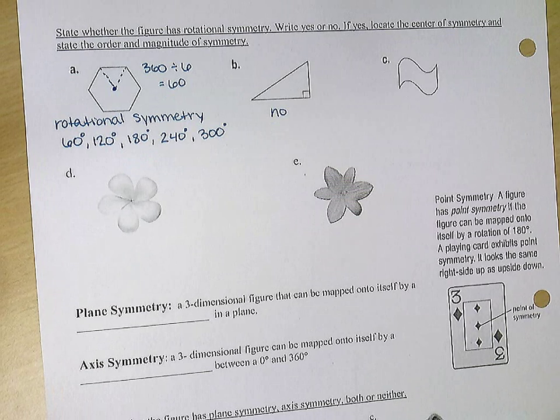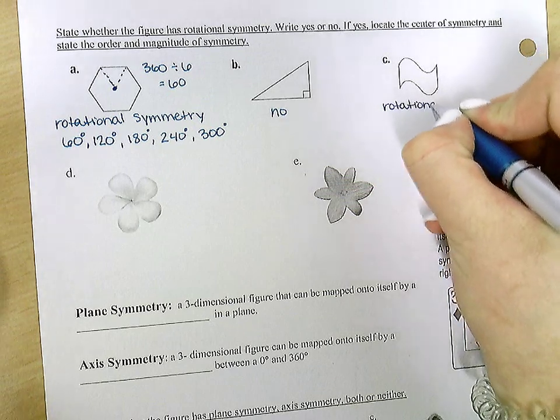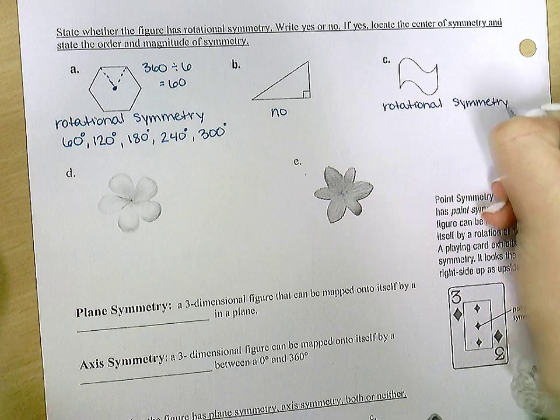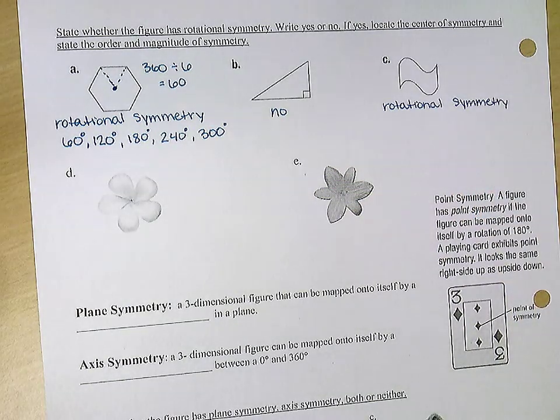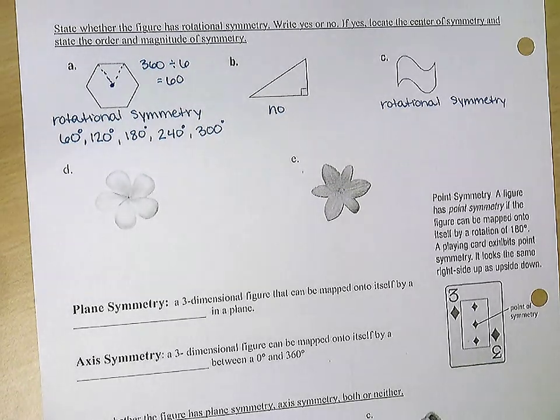Actually, you can rotate. What can it rotate? 180. So letter C. Letter C does have rotational symmetry. Just watch it. You don't have to write rotational, you can just write yes or no. Okay, so this one does have rotational symmetry.